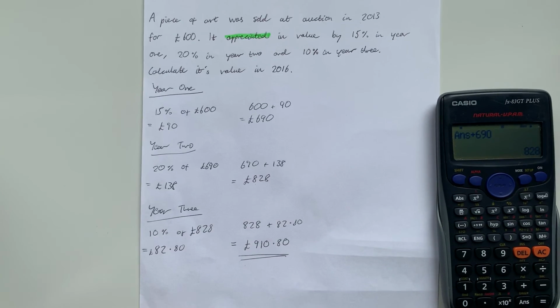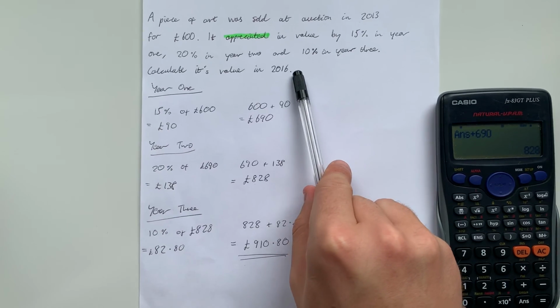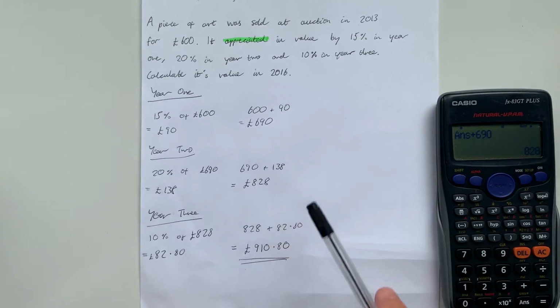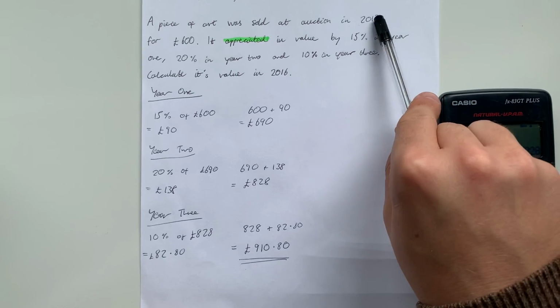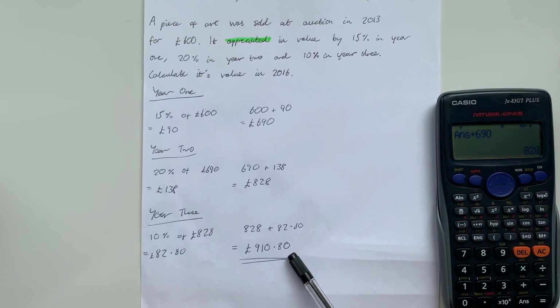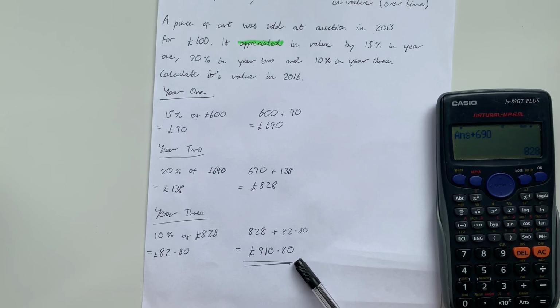Okay. Let's just check if we have answered the question. It says calculate its value in 2016. And this will be the value after 3 years. 3 years from 2013 will be 2016. So that is our final answer.